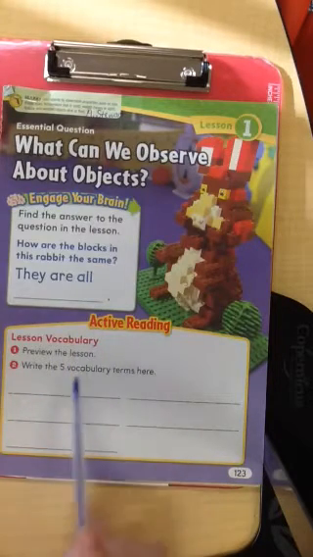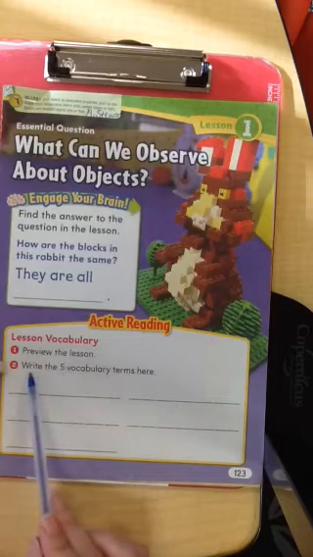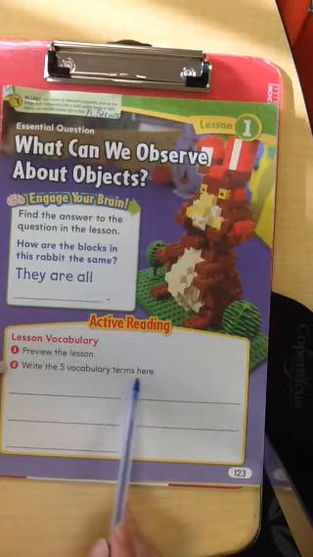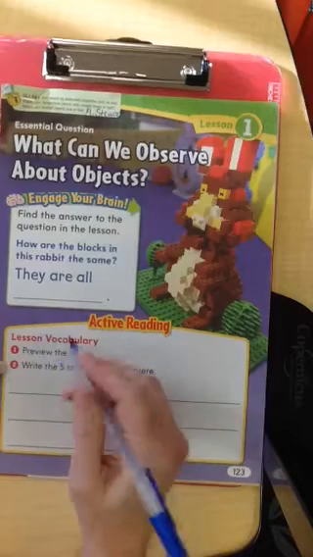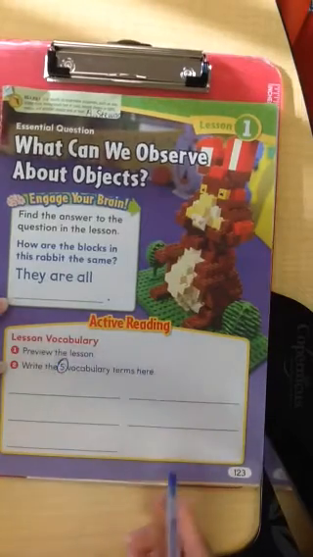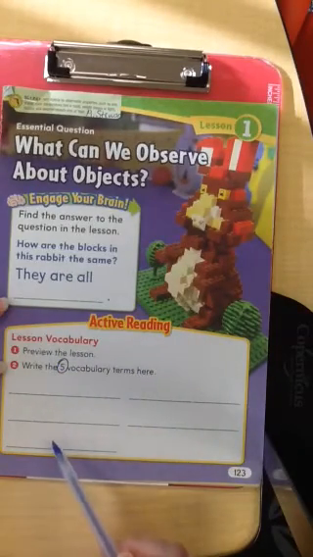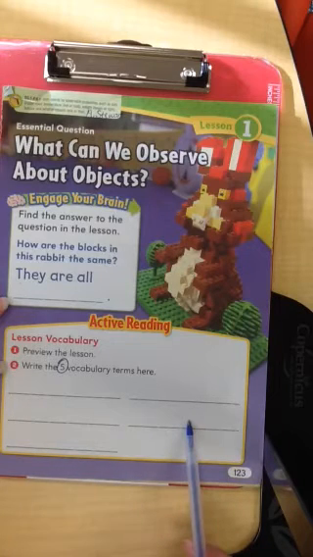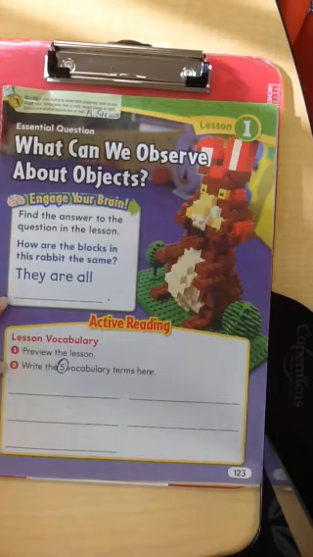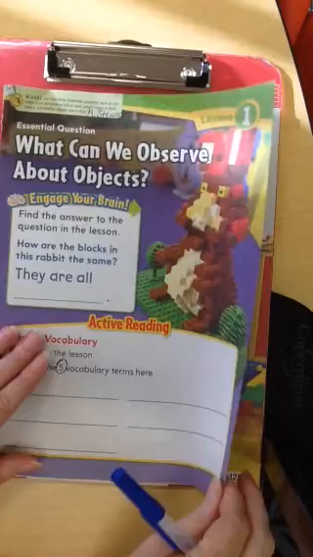For your active reading, you need to preview the lesson and make sure you write the 5 vocabulary terms here. Circle the number 5. There are 5 lines, 1, 2, 3, 4, 5, for you to write your 5 bold print highlighted vocabulary words. Now pause the video and write your 5 vocabulary words. When you are finished, you are going to pick this paper up and turn it to page 124.